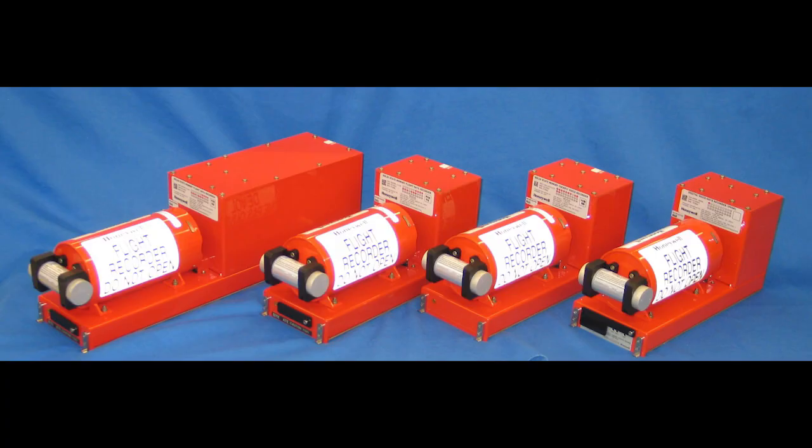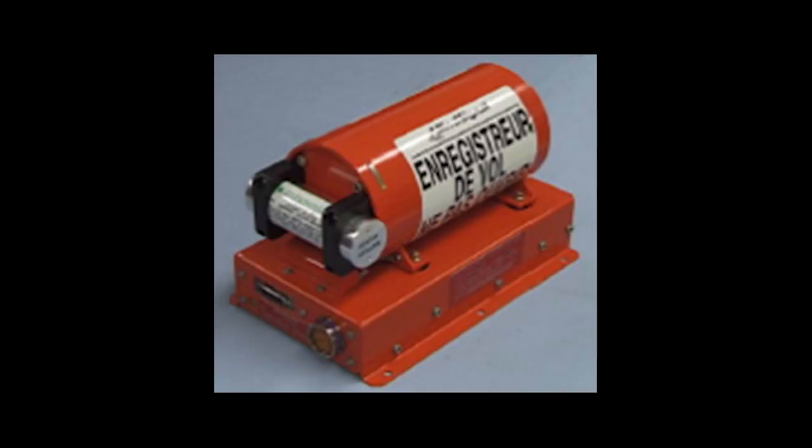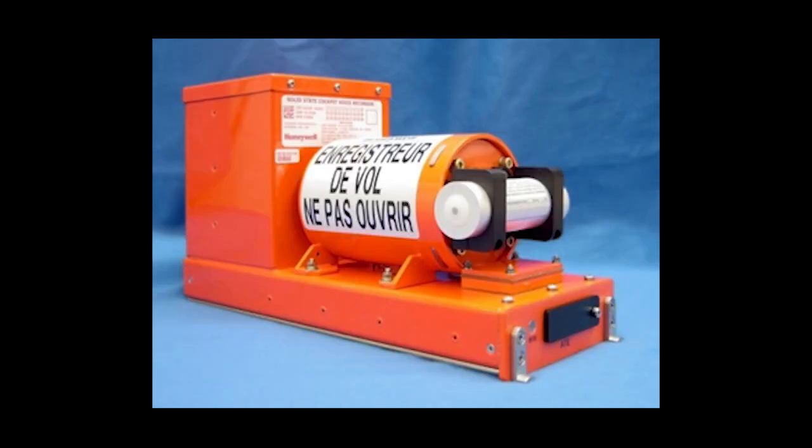PATS-2 audio is only used for SSCVR, DVDR, AR-CVR, AR combination, and HFR5-V applications.